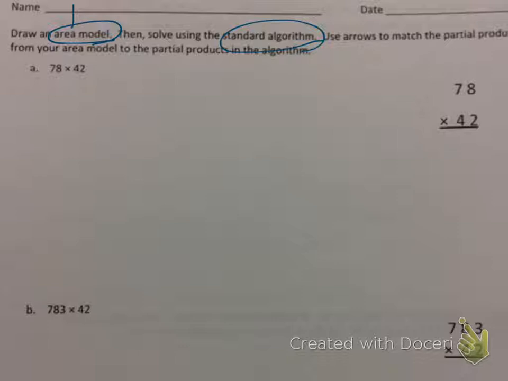That's another thing I have to do, so I'm going to label that. Then I have to use arrows to match partial products. I'm going to label that. From the area model to the partial products in the algorithm. Okay, so I have to do 3 things on this exit ticket. I have to draw an area model, I have to use the standard algorithm, and I have to match my partial products from both the area model and the standard algorithm using an arrow.